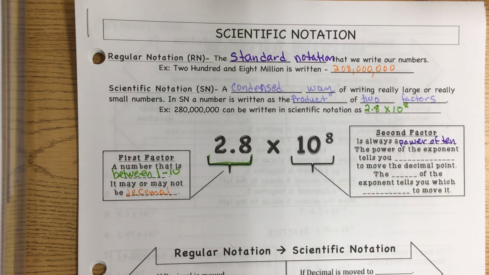The power of the exponent tells you how many places to move the decimal spot.